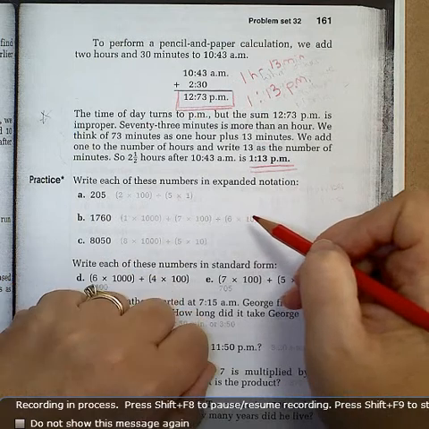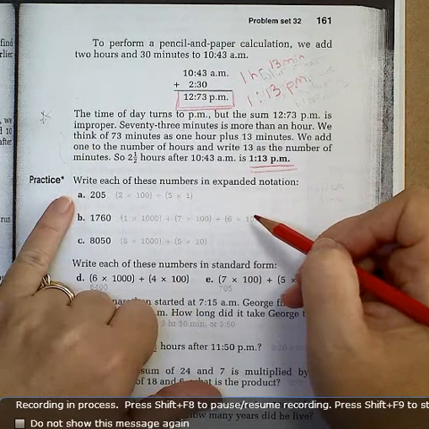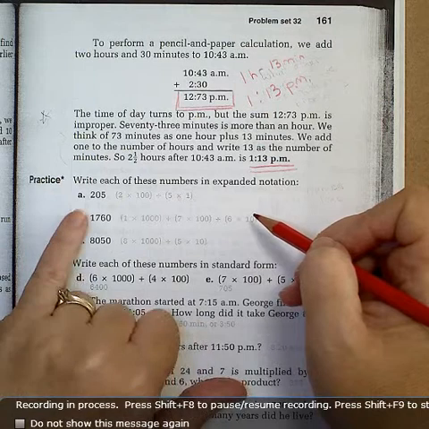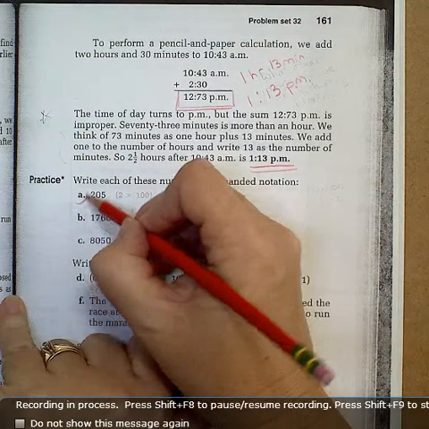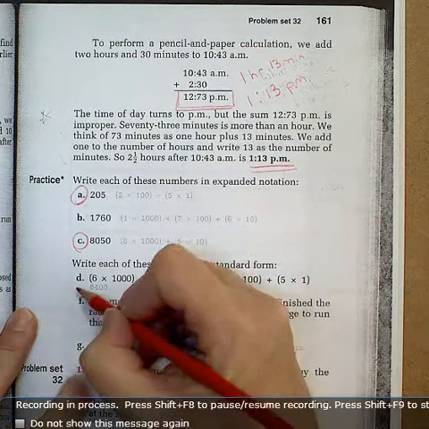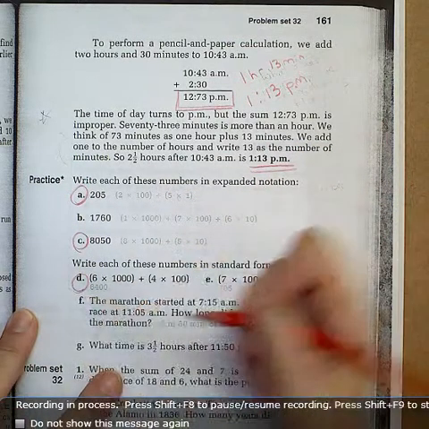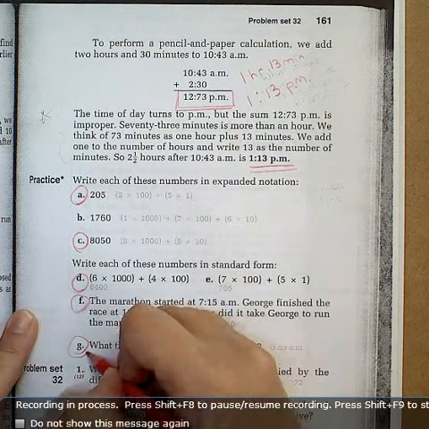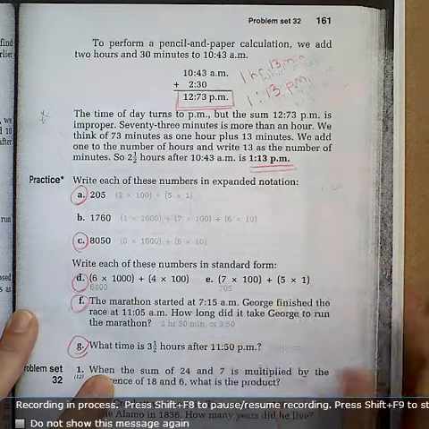Would you now please do the following problems in your lesson practice? A, C, D, F, and G. Blessings. Be sure you come and ask if you have a question.